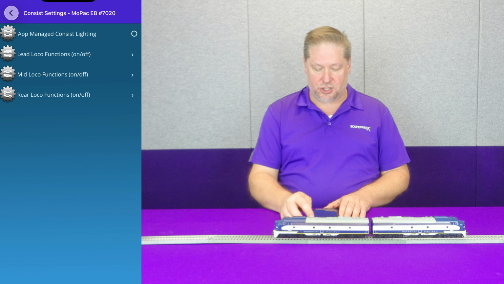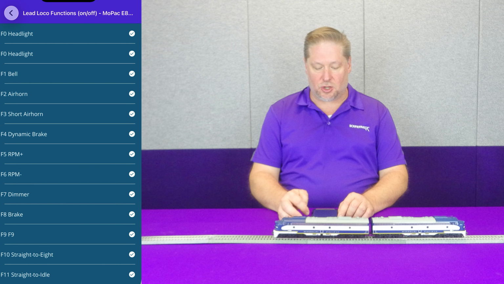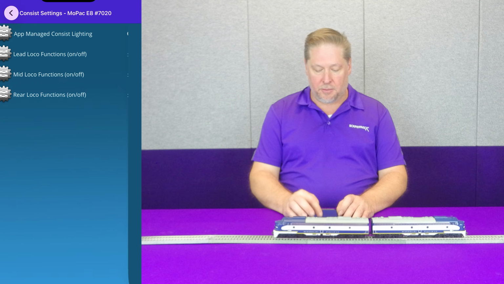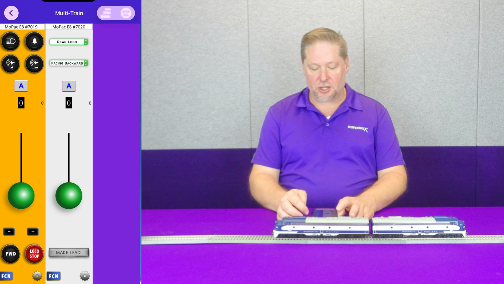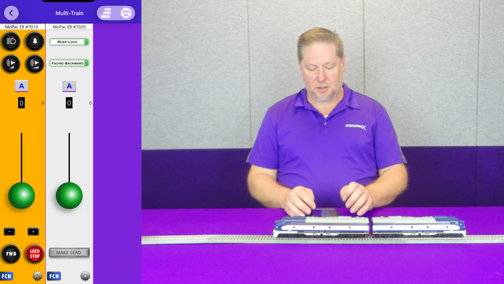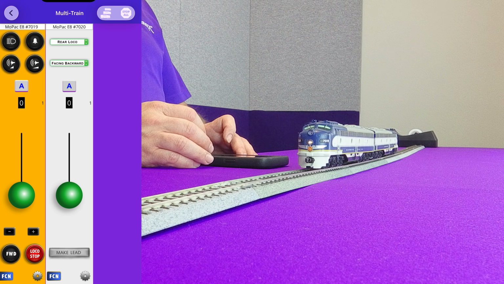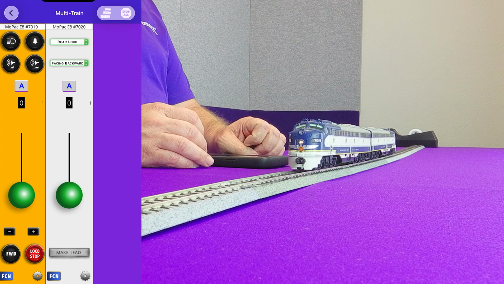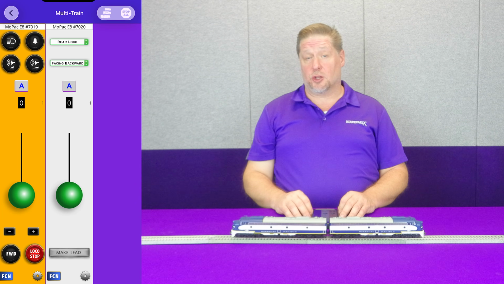our consist functions. And then here I'm going to uncheck the app managed consist lighting. So when I check this, my headlight is going to be on this unit. But then when I go to the rear unit, I'm going to uncheck the headlight. So now when I start to move in the forward direction, you'll see that my headlight is illuminated, and then the backup light is not illuminated.